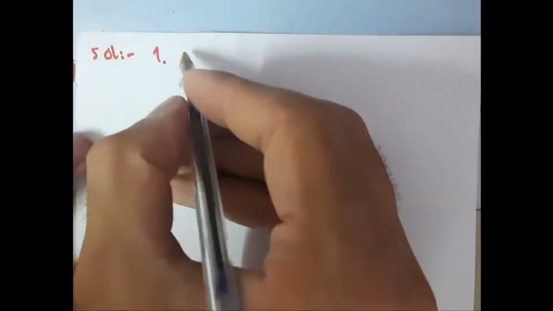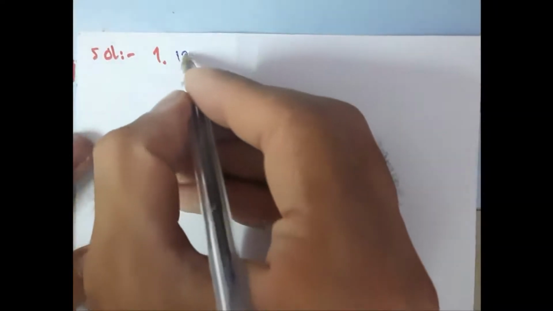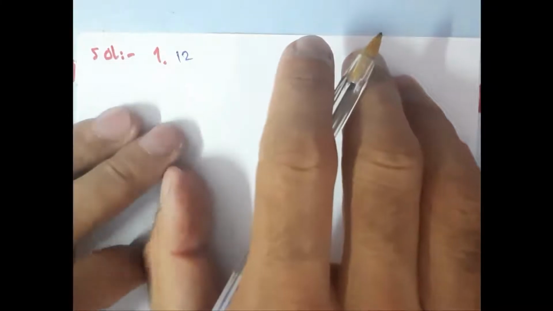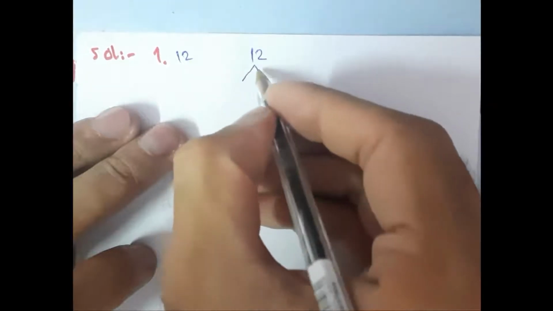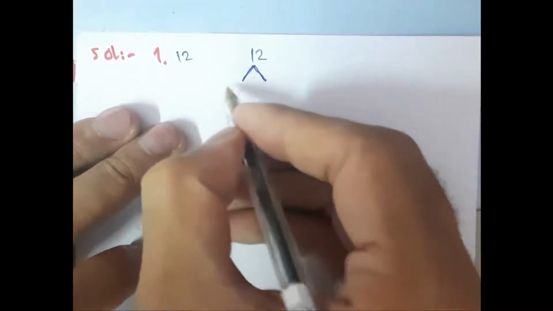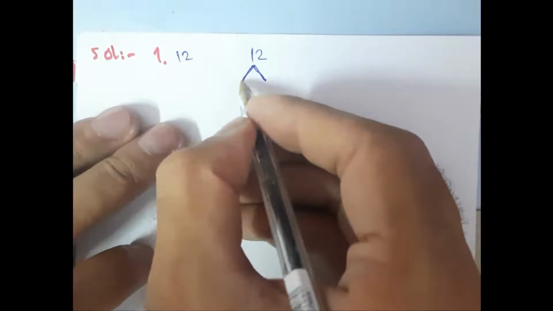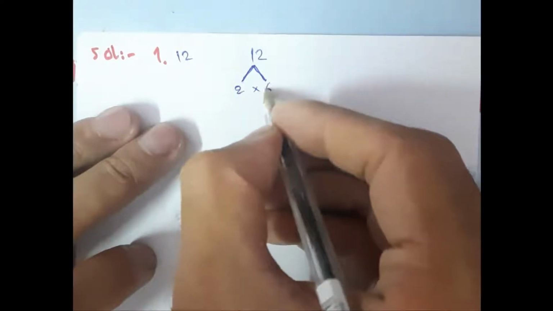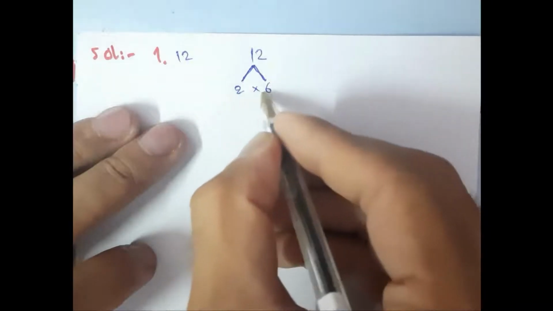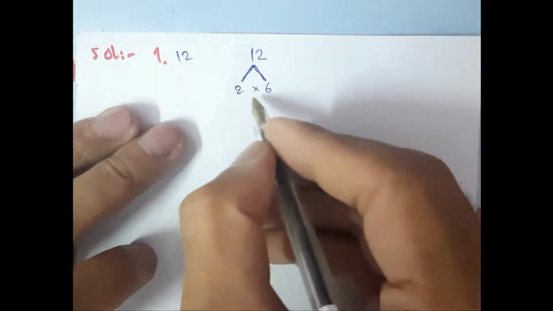Solution number 1: we have 12. Here are 2 methods. First one: we write 12 here as 2 into 6. 2 into 6 becomes 12.